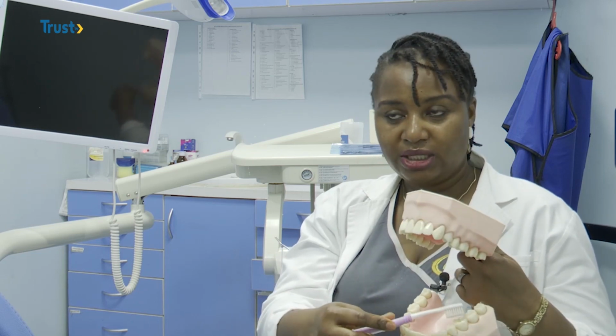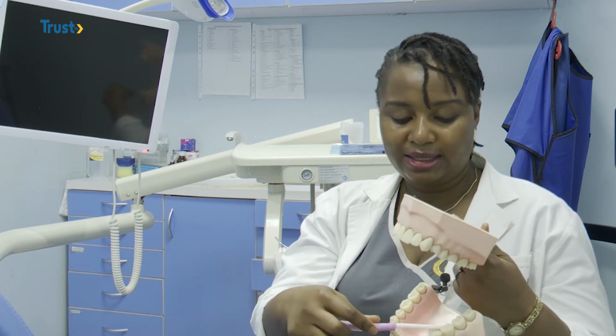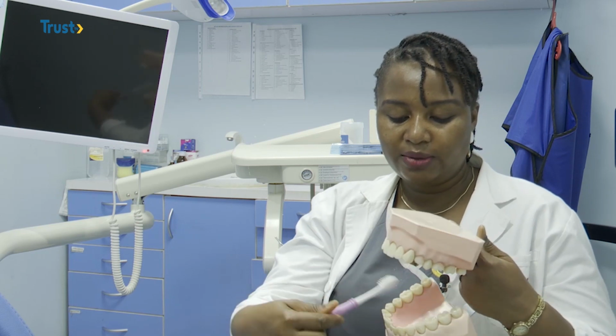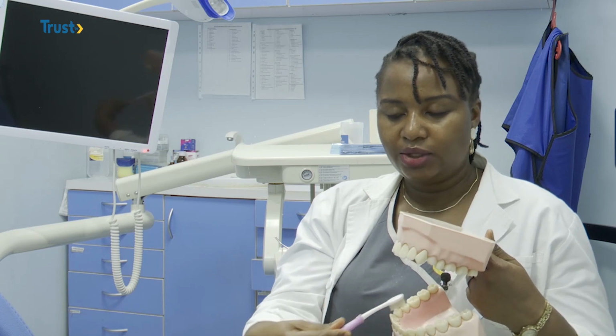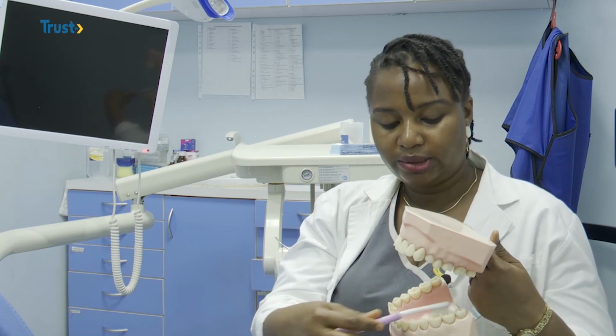You see, I've gone to the lingual side, which is the inner parts. You sweep out, and then the occlusal surface you brush as you should.